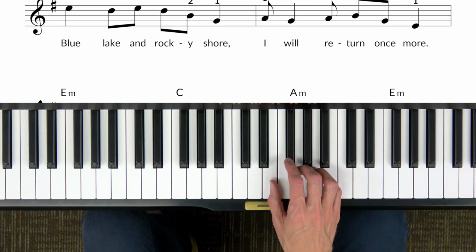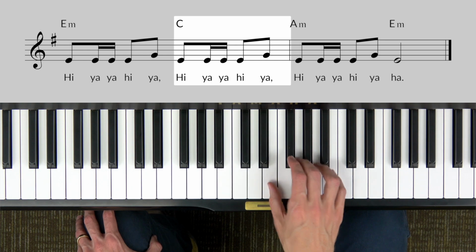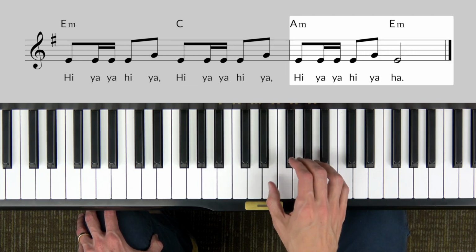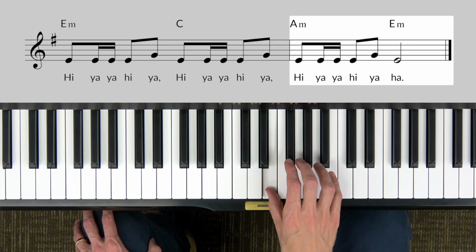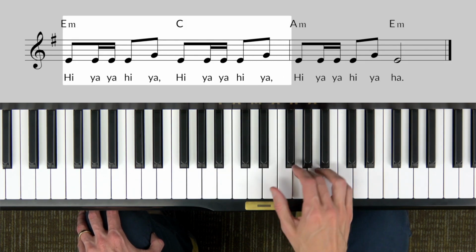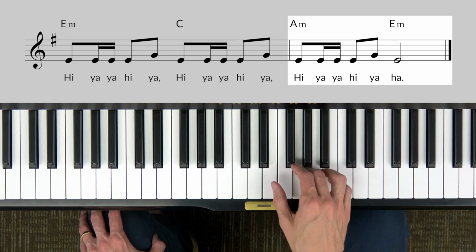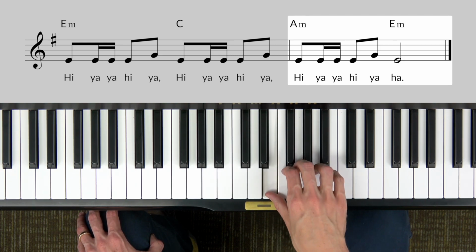Good, and then we're into the last 2 measures. This hi-ya-ya, hi-ya, hi-ya-ya, hi-ya, hi-ya-ya, hi-ya, ha. Remember those rhythms? T, ticky, T, T, T, ticky, T, T, T, ticky, T, T, two. Now you try.